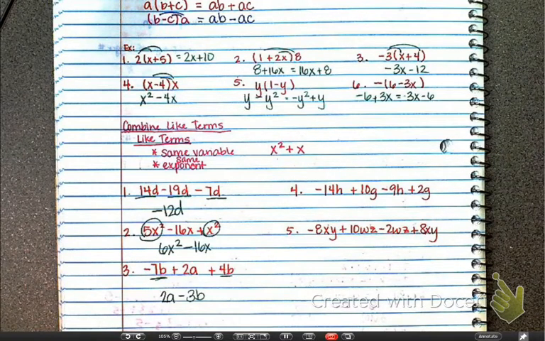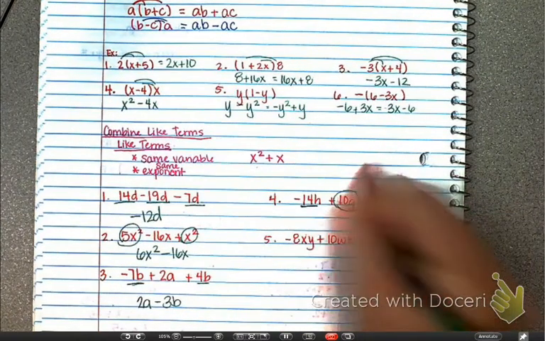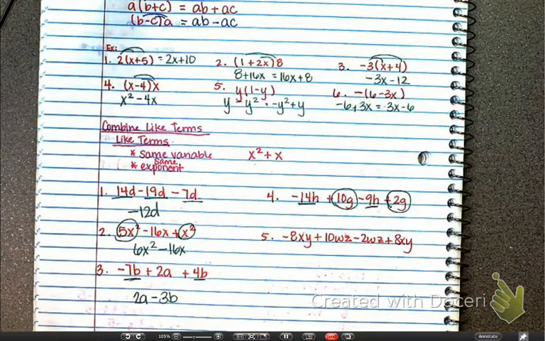Okay. My like terms on number 4 are my h's and my g's. If circling or underlining helps you figure out what your like terms are, then feel free to do that. What comes first, G or H?